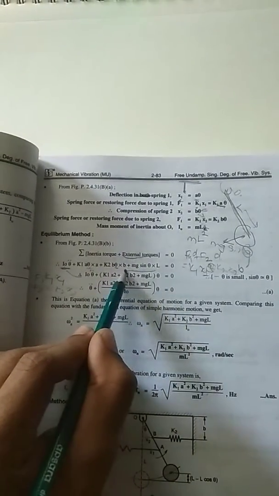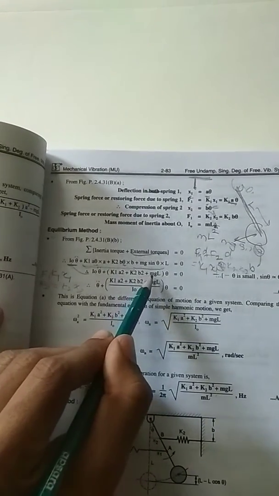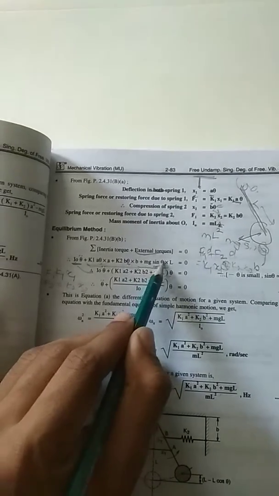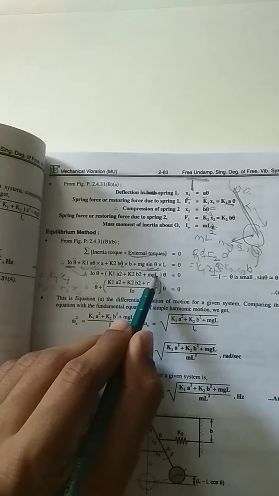From all of these three terms, we have K1 A square plus K2 B square plus mg into L. Since the angle theta is very small, sine theta is taken as theta. So here we have theta, we don't have sine in the next step, which is common. So this is the next equation.